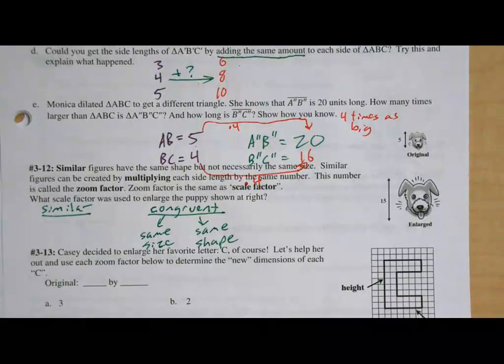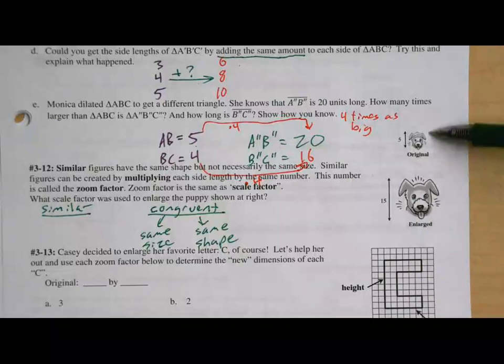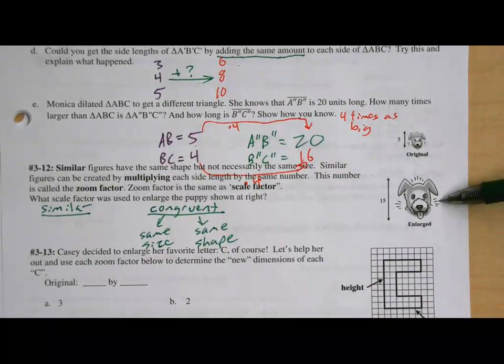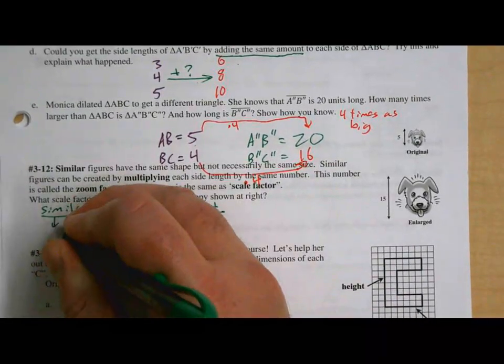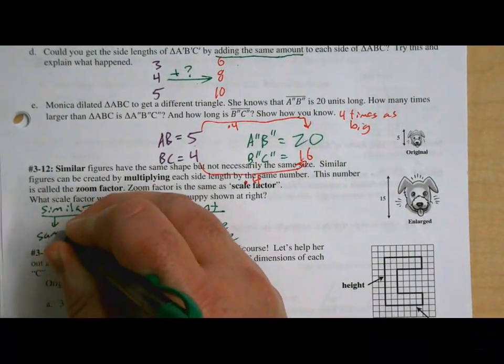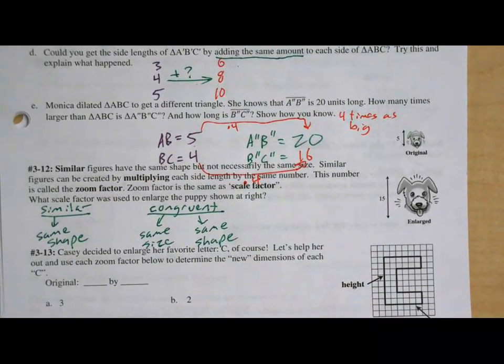Now similar figures, like these two doggies, these are similar figures, but obviously they're not the same size. Are they the same shape? And that's kind of the key thing for similarity. So with similarity, we have the same shape, but different sizes.